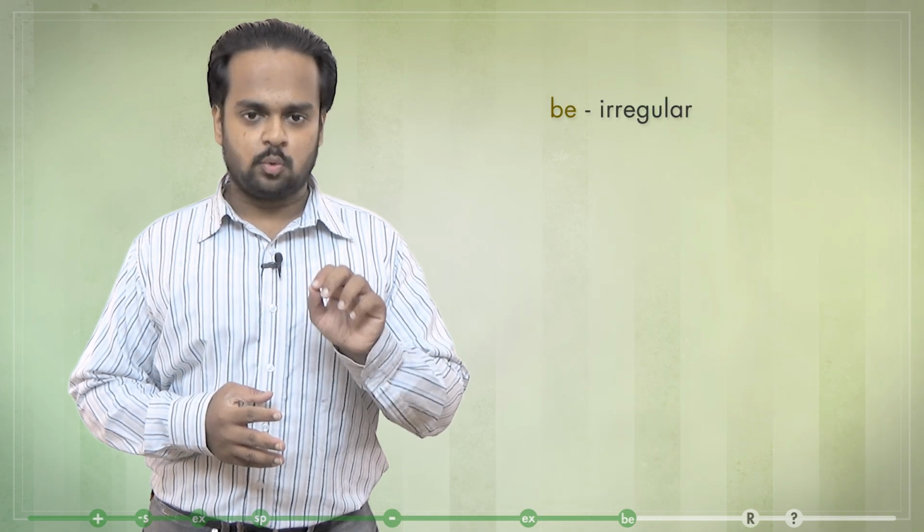Why is the verb be a special case? Well, it's different from other verbs in two ways. First, it's irregular. What does that mean?